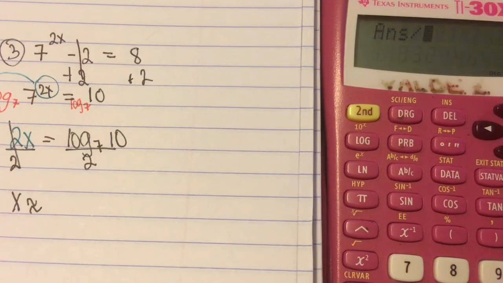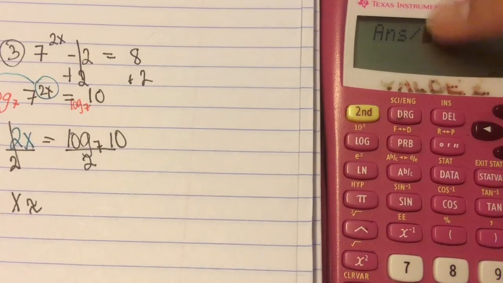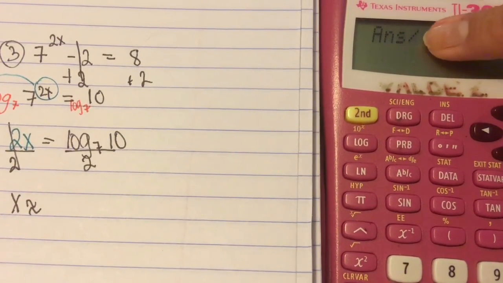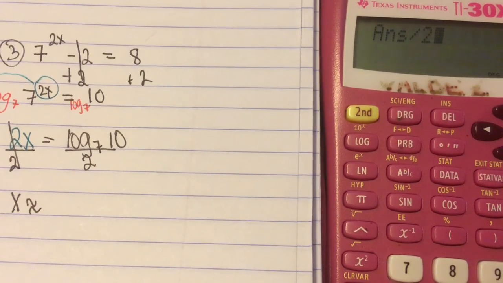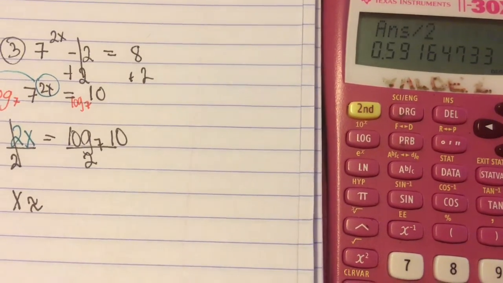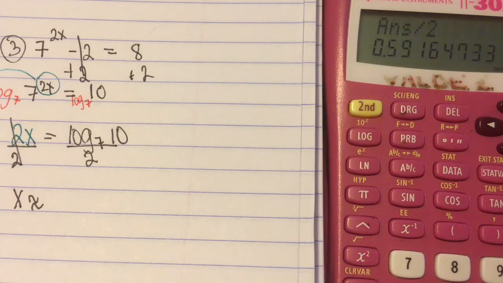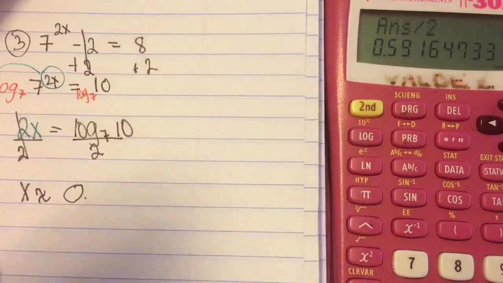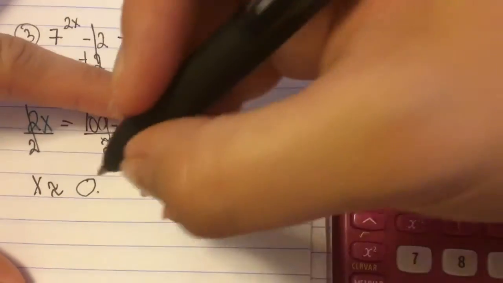I'm just going to click divided by. See how it says answer here? It's taking that exact decimal, and I'm going to go ahead and divide that answer by 2. Now I have 0.5916. I'm going to go ahead and round that to the nearest thousandth as well. A 6 bumps that 1 up to a 2.